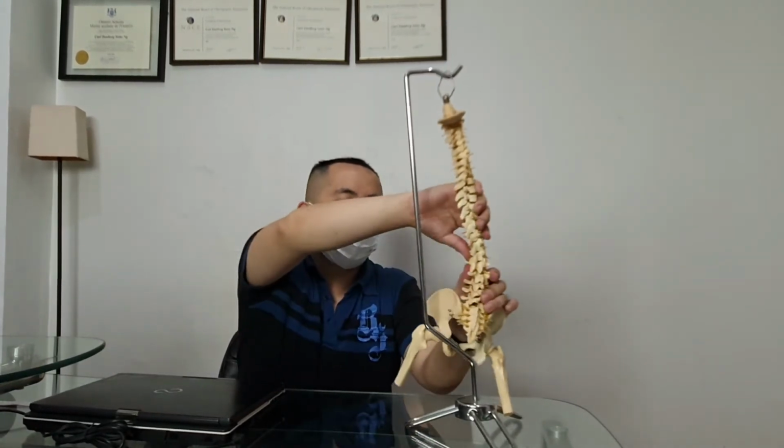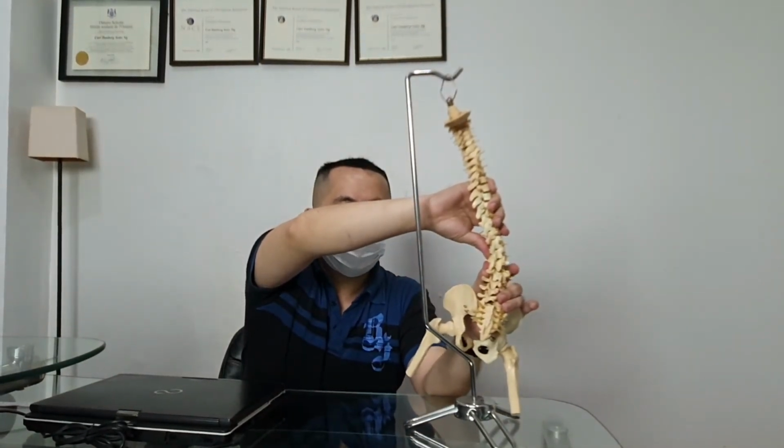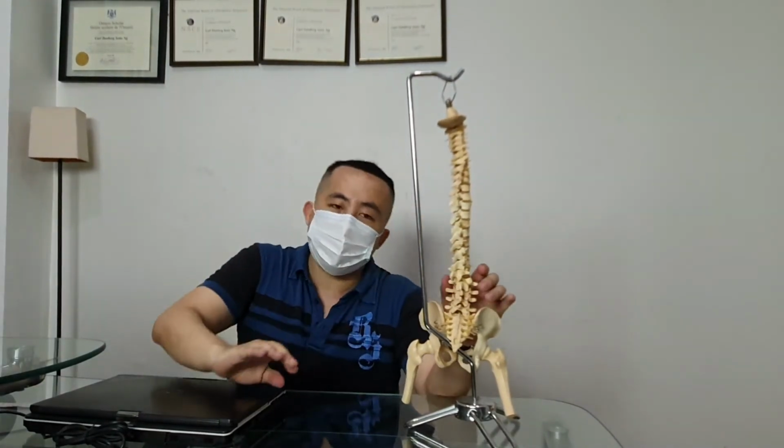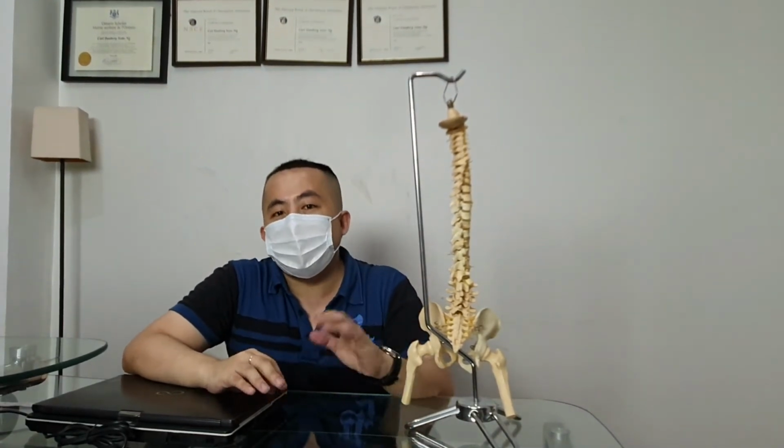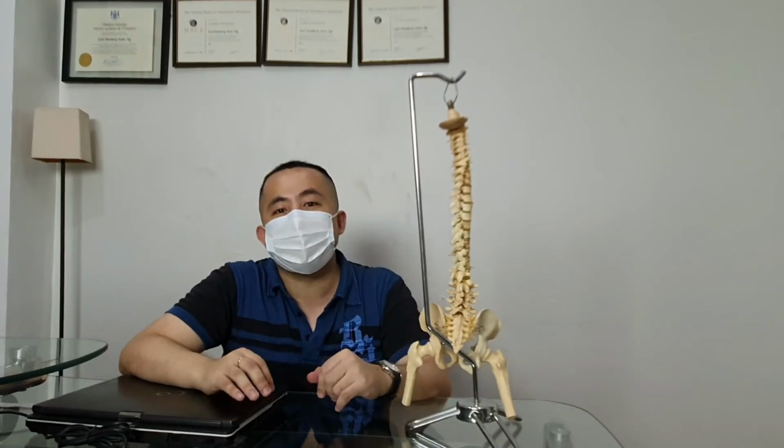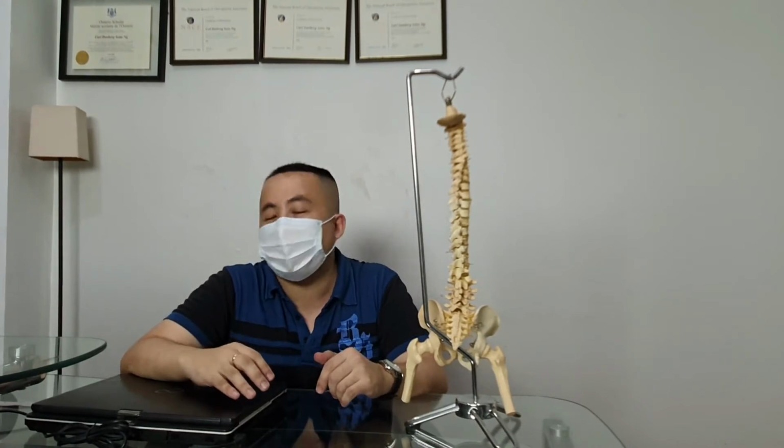Let's say you have a curve that is like 30 degrees, and then the X-ray with the bending showed that it went down to 15 degrees when bending sideways, and we would tell the patient that 15 degrees is the maximum you could get out of treatment. Because if the patient curves one way and then the X-ray just shows it's the same thing, no change, then realistically you could treat as many times as you want. That's not gonna fix itself. Not without some very invasive procedures like surgery.